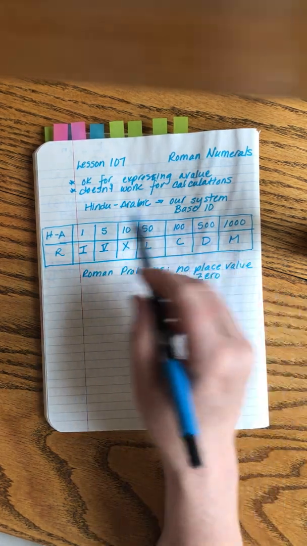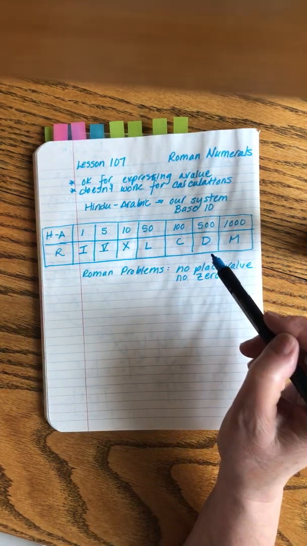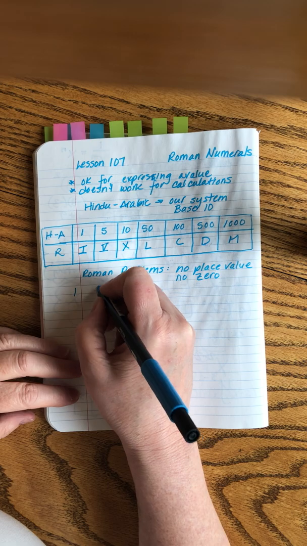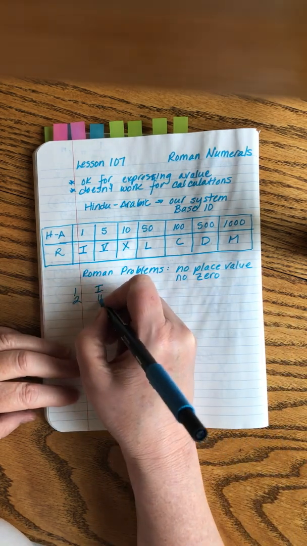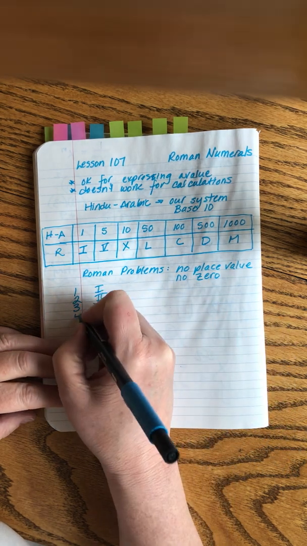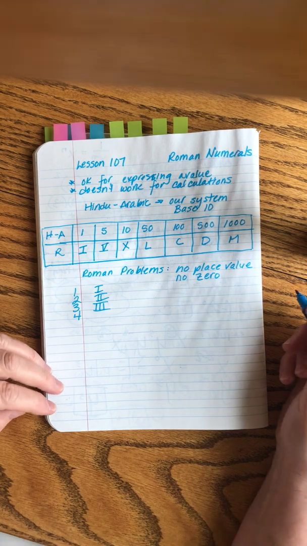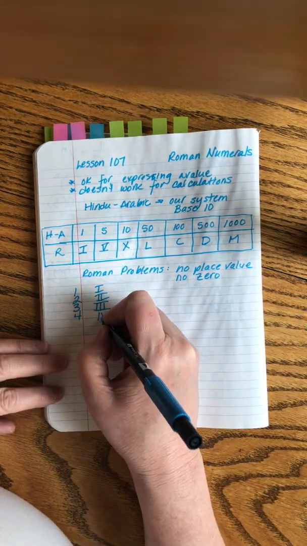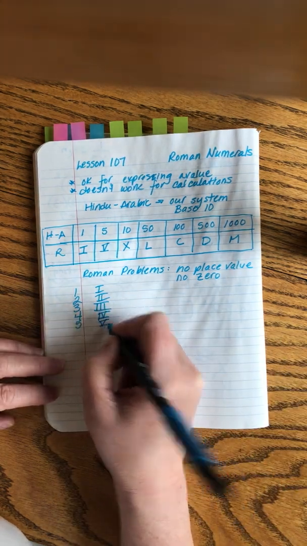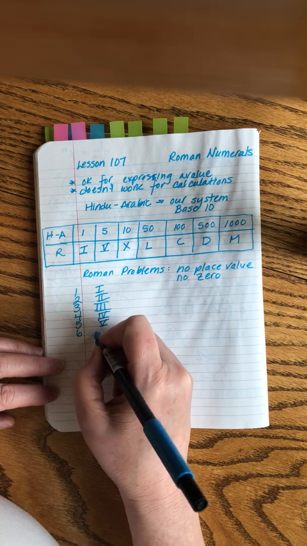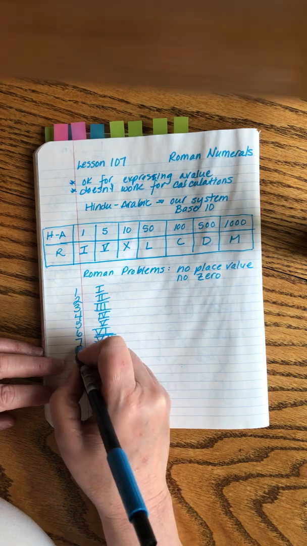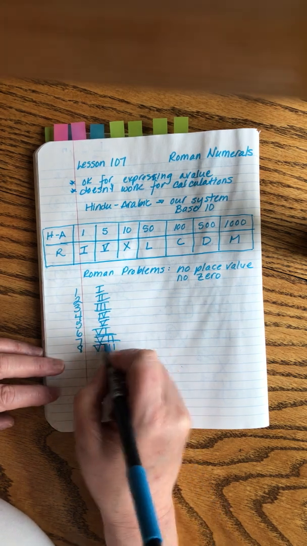But they did have a fun way of building numbers out of these. And as you've probably learned, it goes like this. The number 1 is I. The number 2 is II. The number 3 is III. Spoilers, the number 4 is not IIII. The number 4 we write as 1 before 5. 5 is V. Then we go 6 is 5 plus 1. 7 is 5 plus 2. 8 is 5 plus 3.